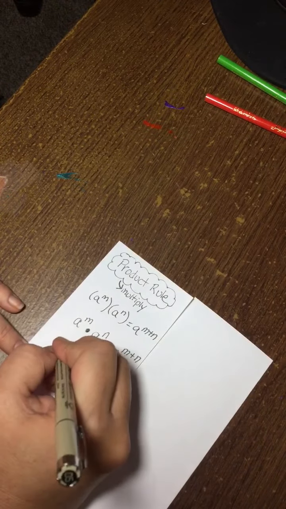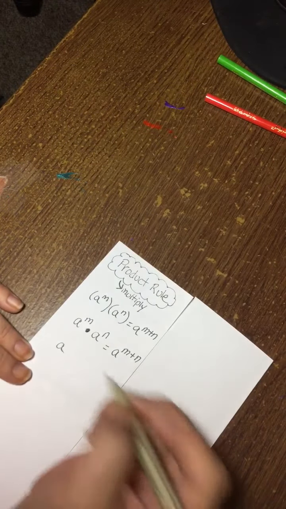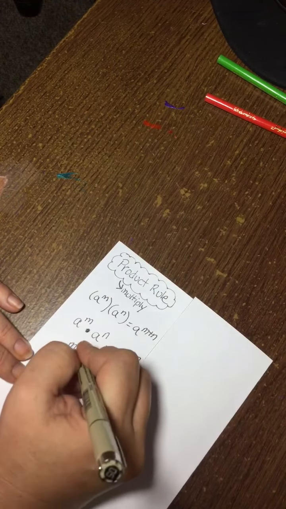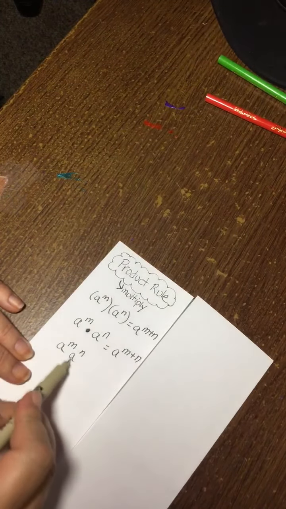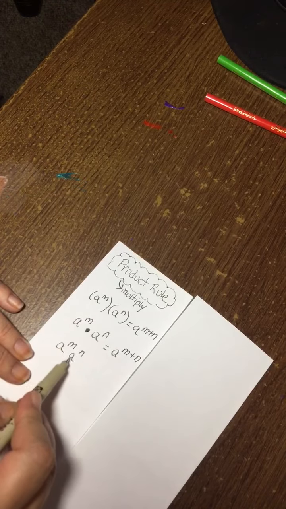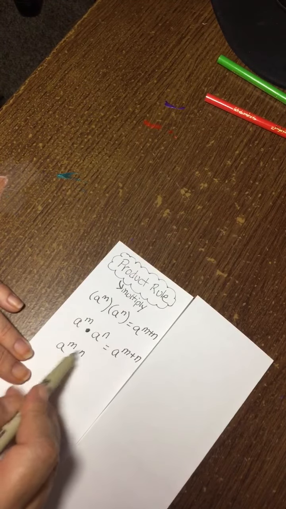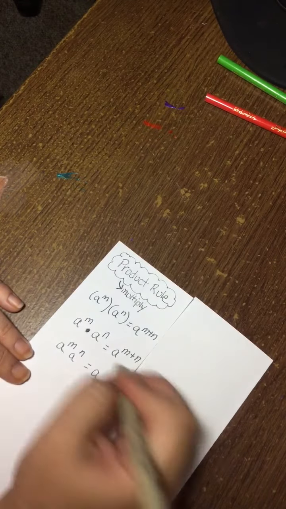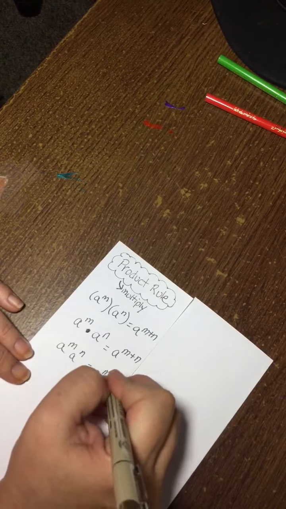When you're working with algebra, you may see this later on, so I want you to see this in your notes. Sometimes when you use variables, you can just write the numbers next to each other. First exponent, second exponent, with no symbol in between. It means to multiply. So it works the same way. Add the exponents, m plus n.